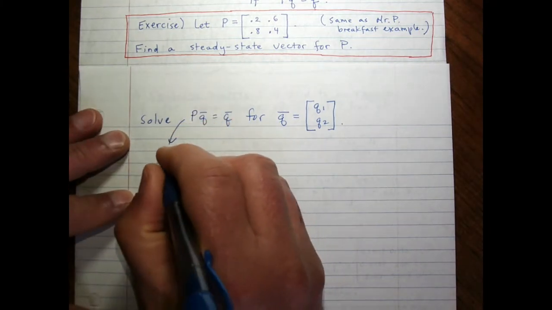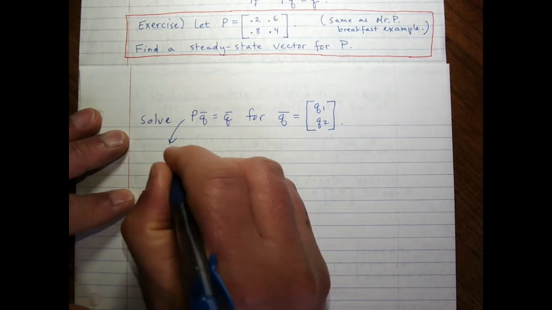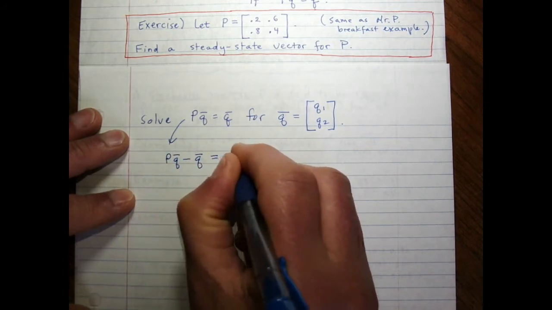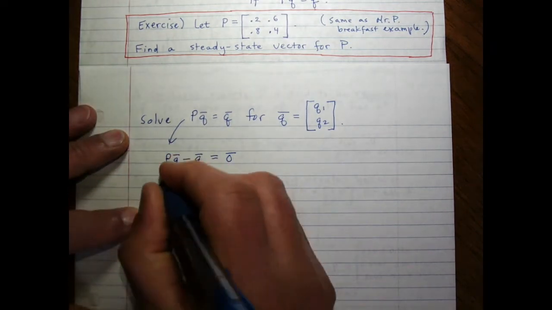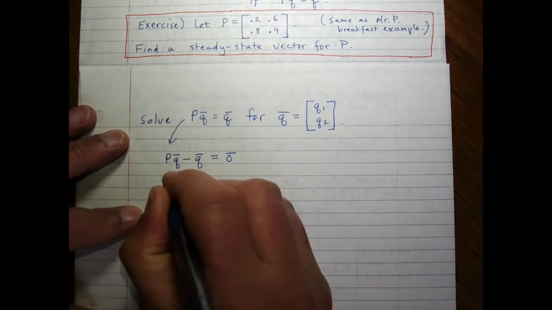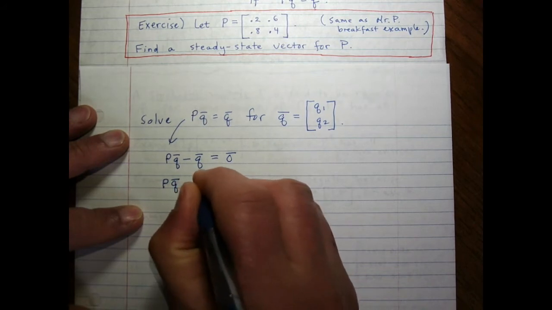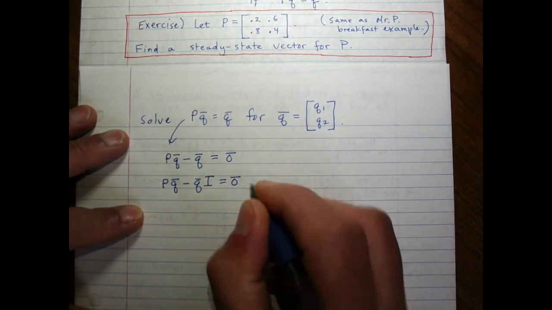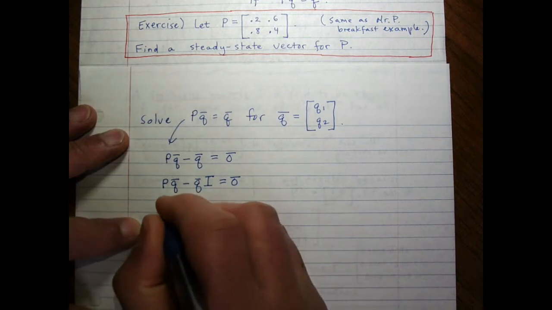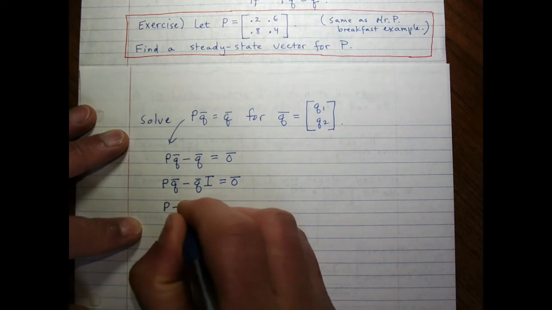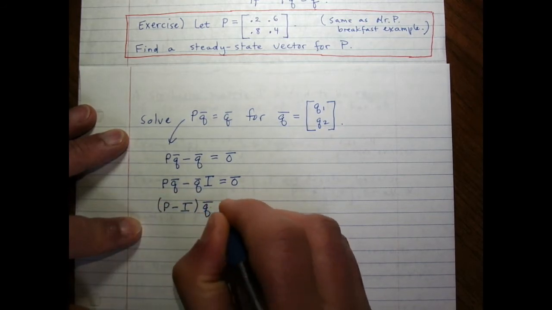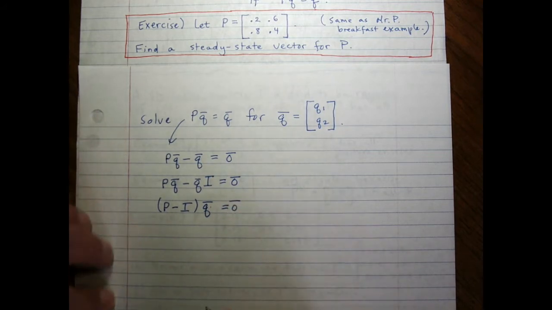So now, PQ equals Q is the same thing as PQ minus Q equals the zero vector. I can write that as PQ minus Q times the identity matrix equals 0. And that allows me to factor out Q. I can write this as P minus I times Q equals 0.